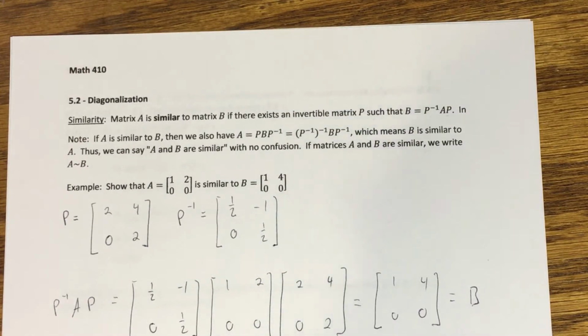There's more to chapter 5 that is worth looking at. It's optional content for this course, but it's material that's better left for a second course in linear algebra. So let's get into this.